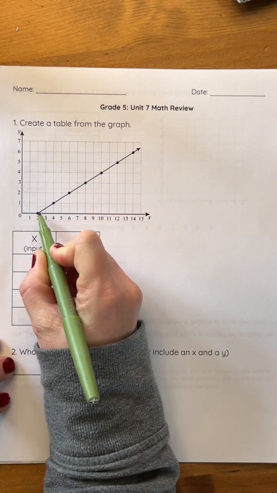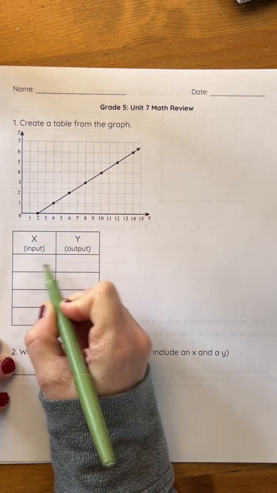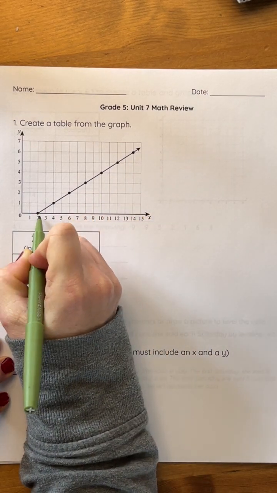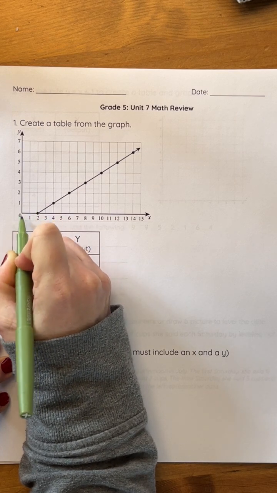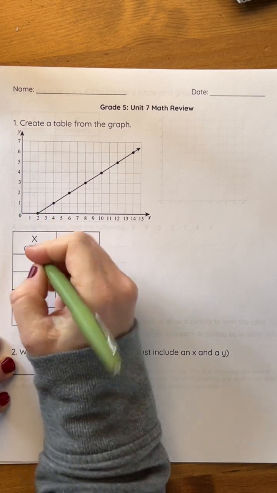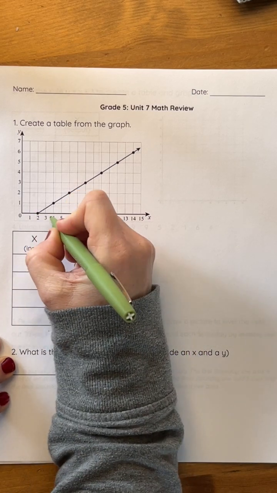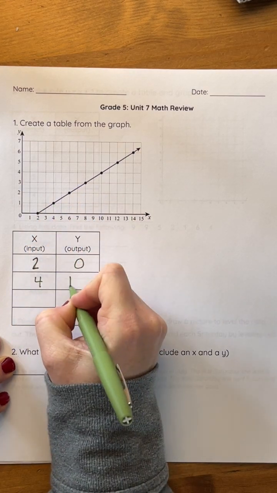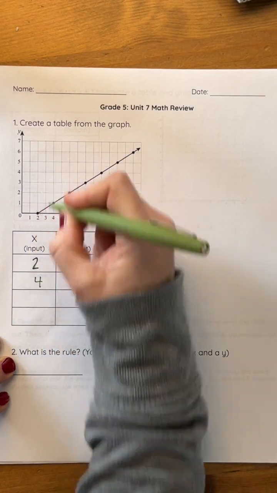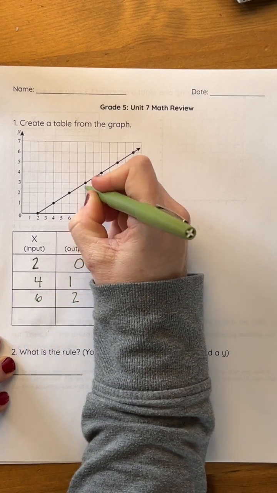So the first thing I'm going to do is input my data points into the XY. The first one I have is 2, and it's on 0 for up and down. So my first coordinate pair is 2, 0. Then my next one is 4, 1. And then my next one is 6, 2. And then my next one is 8, 3.